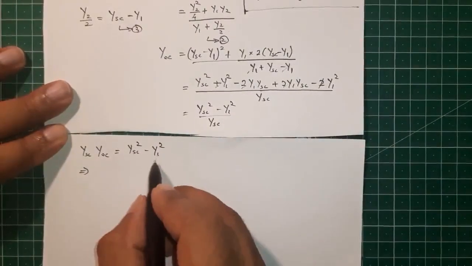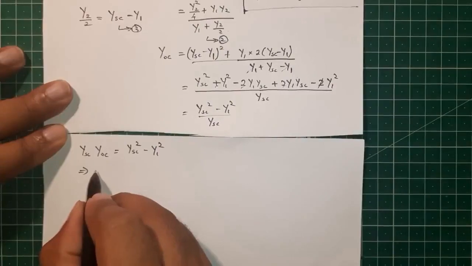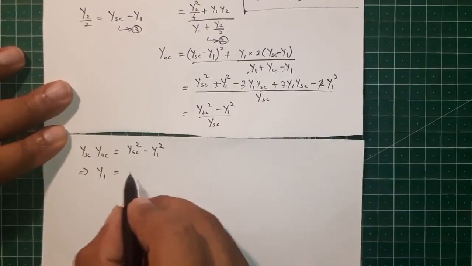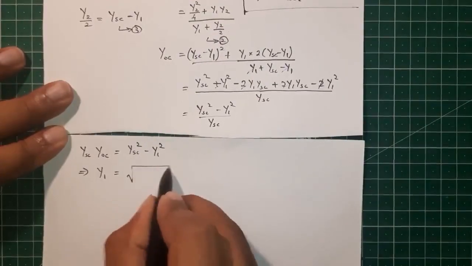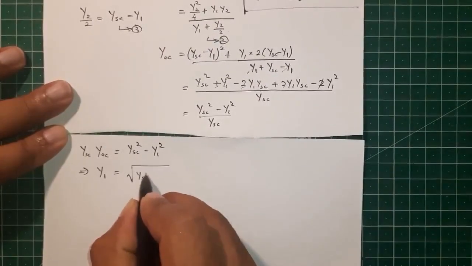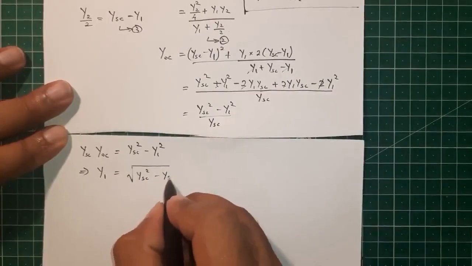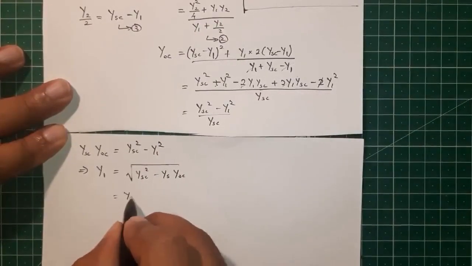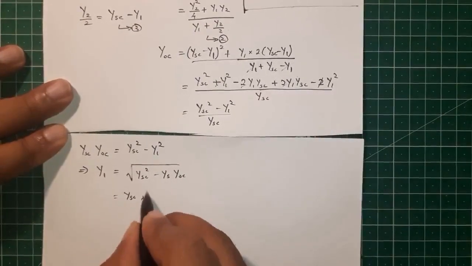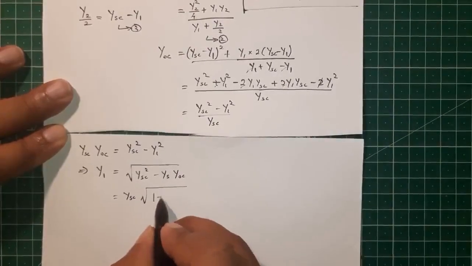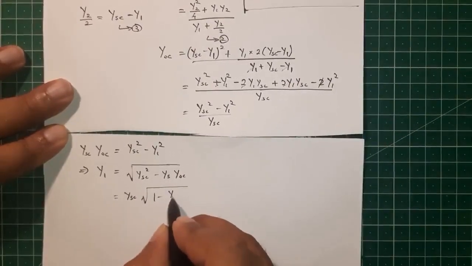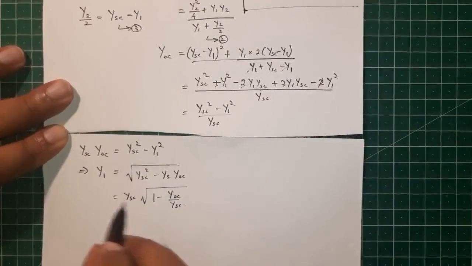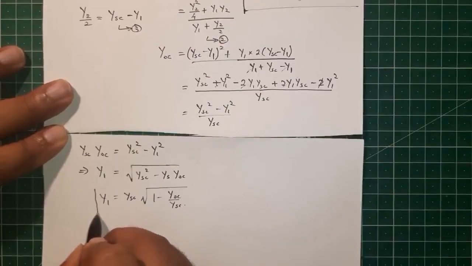So what do we need? We have to find Y1. So Y1 is equal to the square root of YSC square minus YSC into YOC. By taking YSC outside of this square root, Y1 equals YSC root of 1 minus YOC by YSC. This is our expression for Y1.